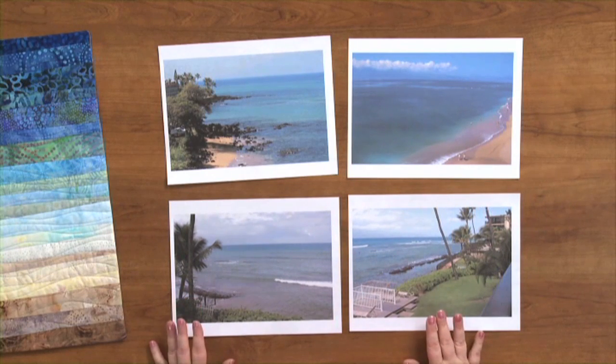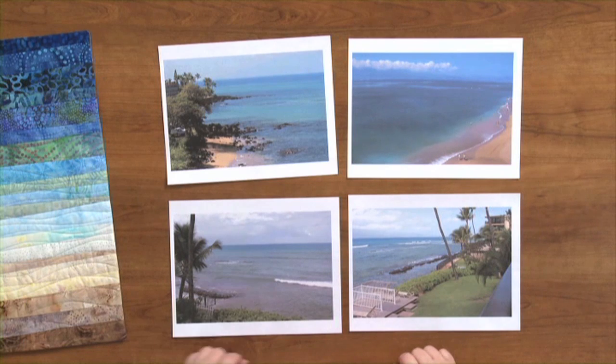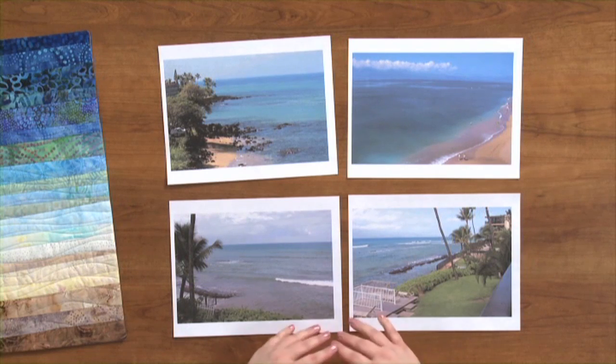As you start to look at the different water scenes, you can see that there's not just one color of water. It goes from blue to blue-green. There's some blue-violet in there too. And the water changes depending on the depth below it and depending on what's underneath it. Sometimes it's rocky, which makes it a little darker. Sometimes it's sandy, which makes it a little bit lighter.